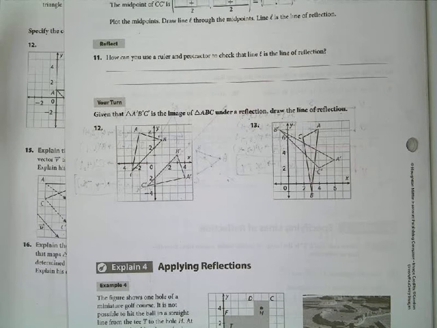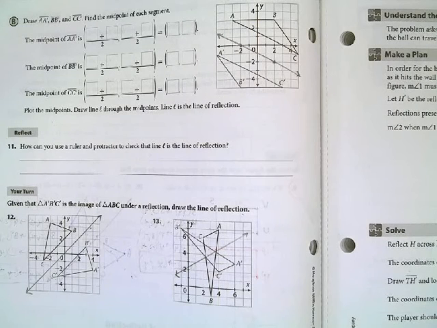Okay, and that'll work. Okay, folks. Whoops, my thing moved. There are your lines of reflection. Okay, I wanted to try 13, yes, okay? So there's your line of reflection, okay?